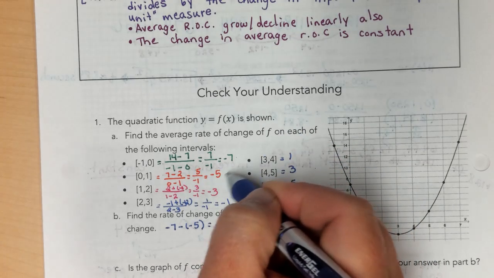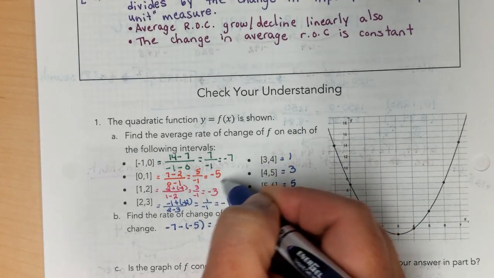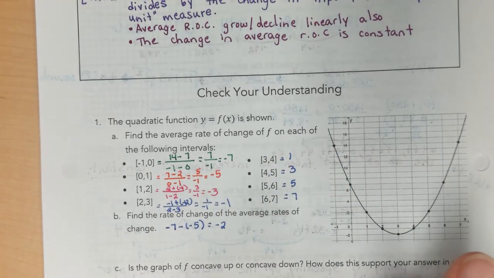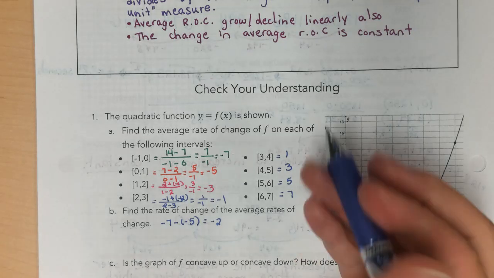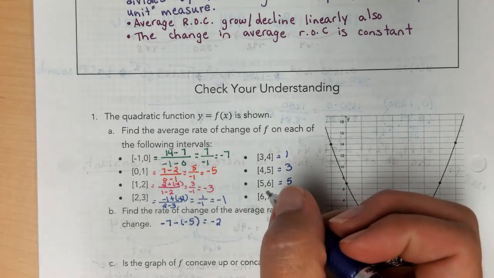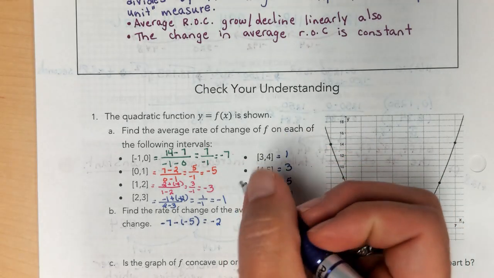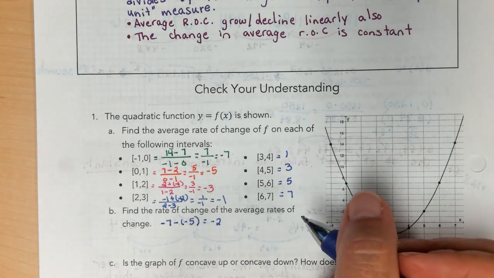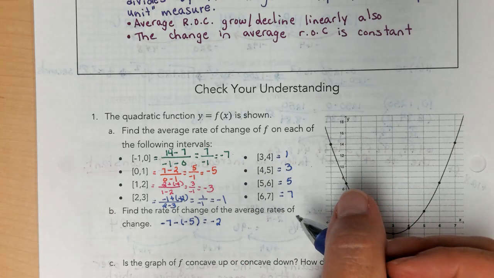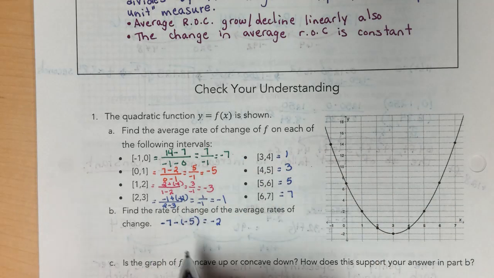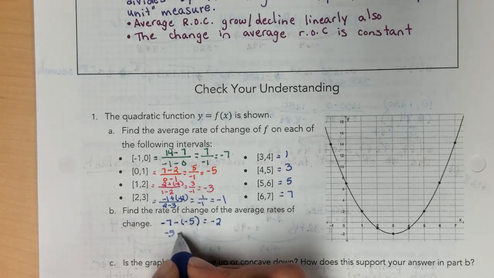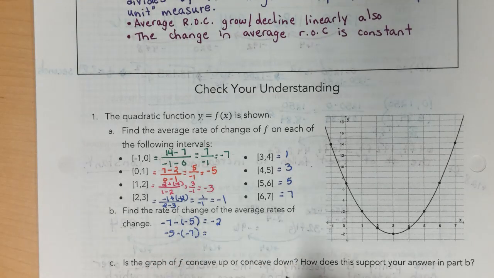So this minus this, or this minus that, whichever way you want to go, right? It would be positive if I went the other way. So if I did -5 minus -7, I would get +2, correct?